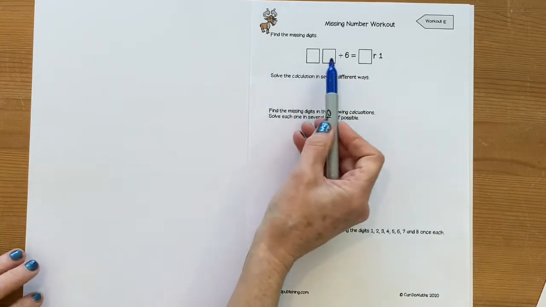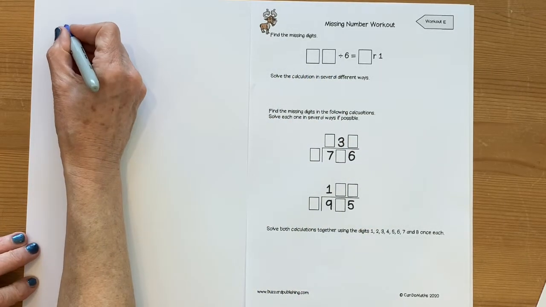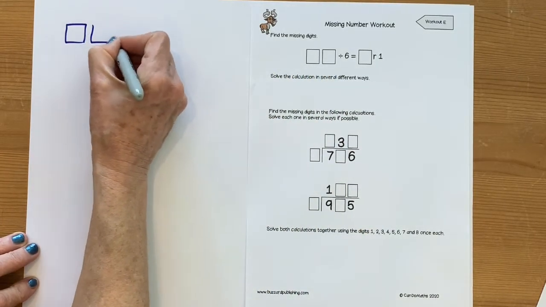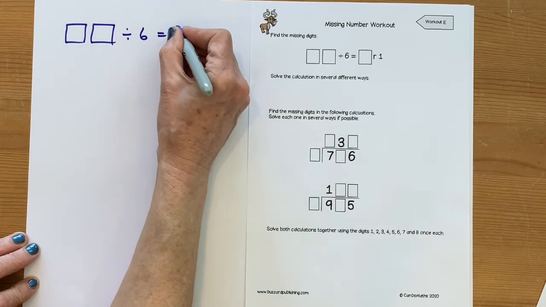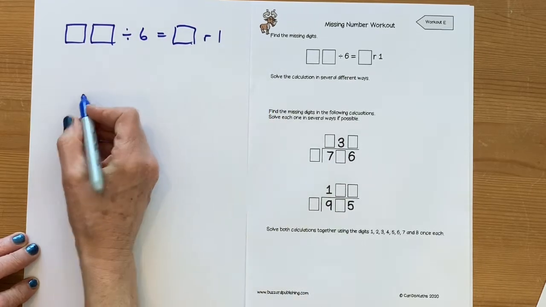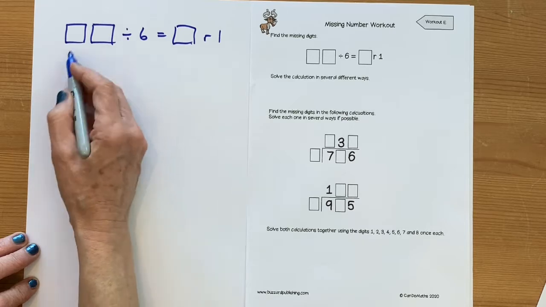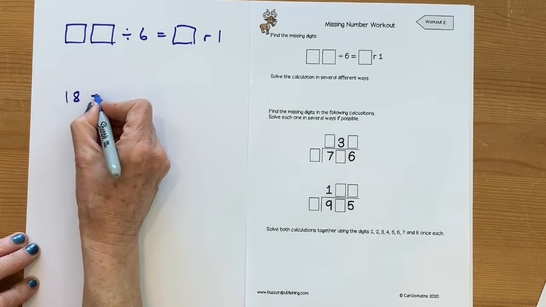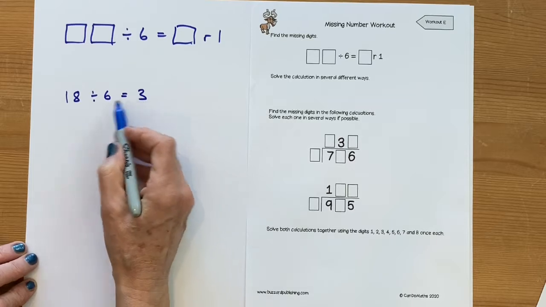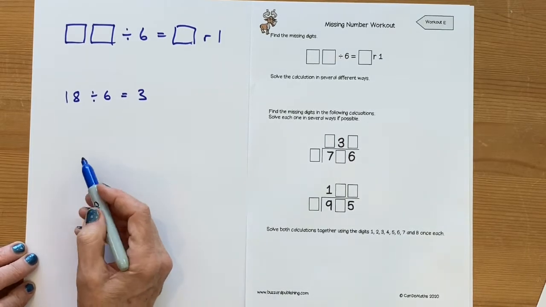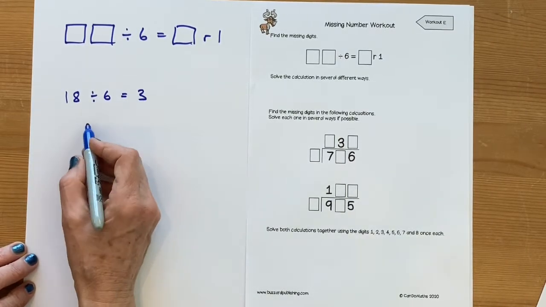So if we want some help with this one, I'm thinking about a number that's got 2 digits. When I divide it by 6, I get 1 left over. Well, let's think. If I had 18 divided by 6, I know that that's 3 because it's in the 3 times table and the 6 times table. There's no remainder. 6 3s are 18.